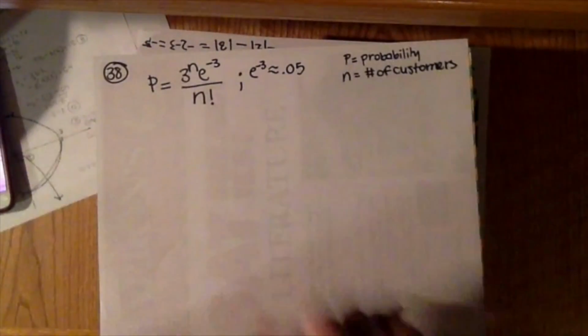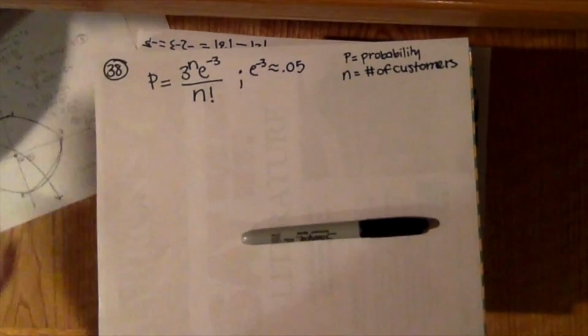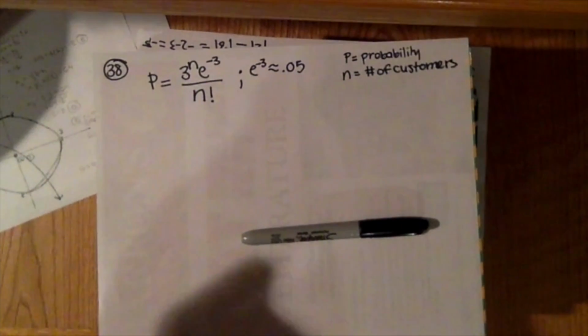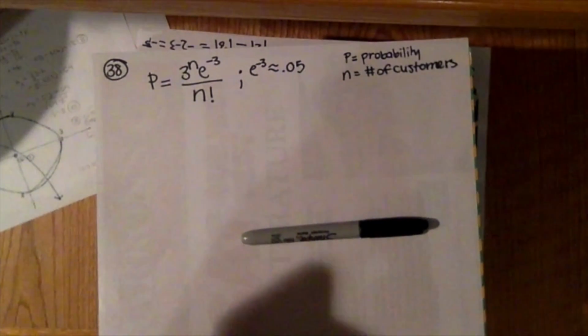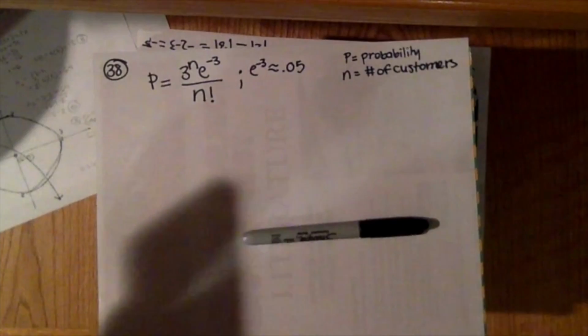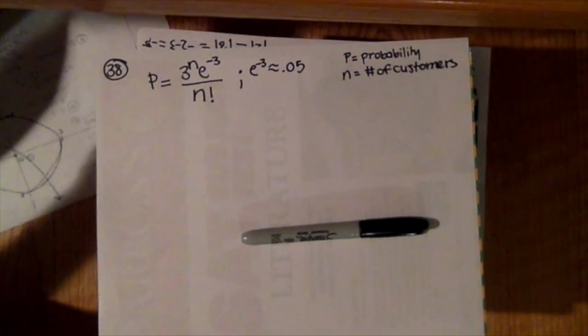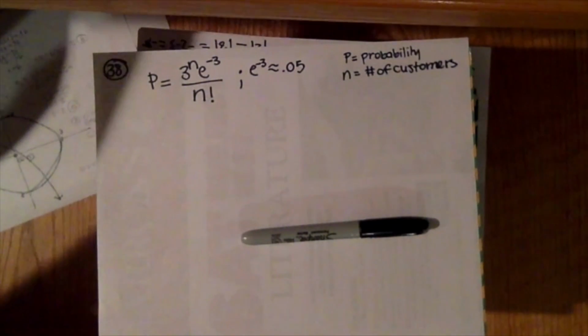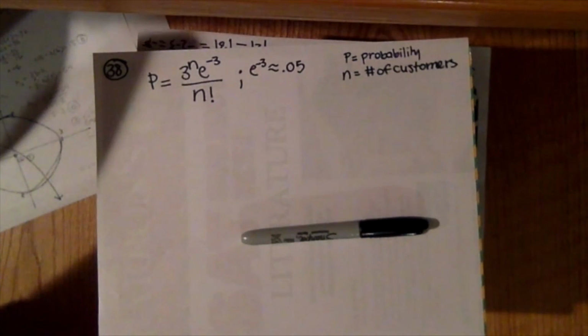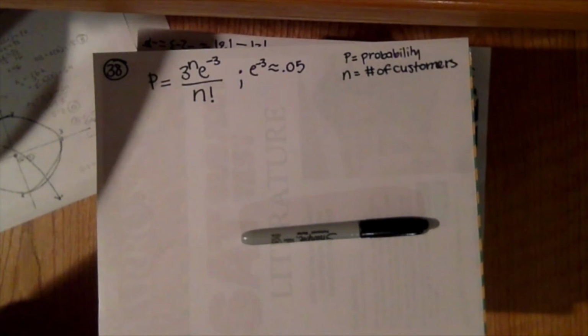38. This one is a little bit scary, but we can work through it. Okay, deep breath. So, at a local post office, on average, 3 customers are in line when the post office closes each day. The probability P that exactly n customers are in line when the post office closes can be modeled by the equation P equals 3 to the n times e to the negative 3 over n factorial.